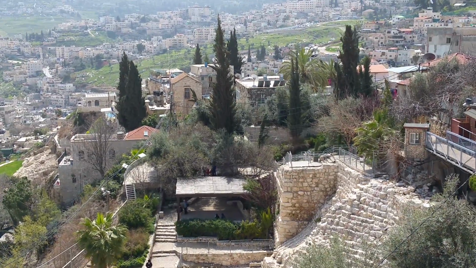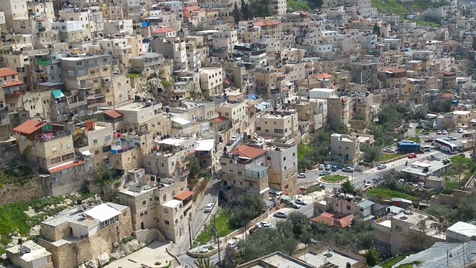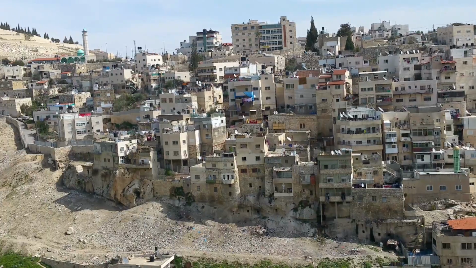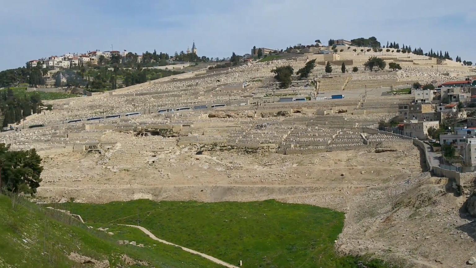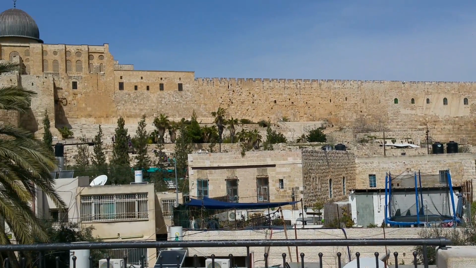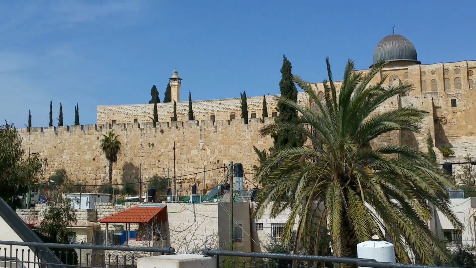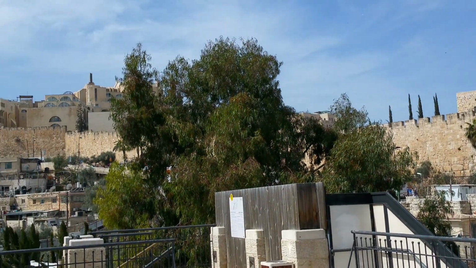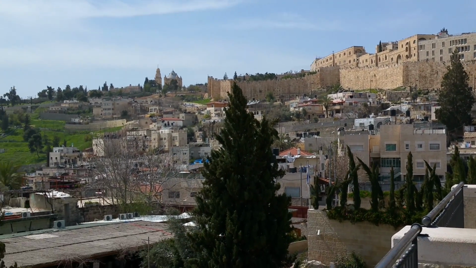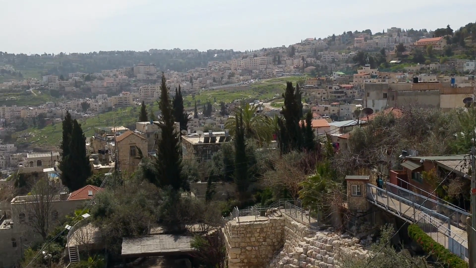The view from the top of the city of David down into the Kidron Valley, to the other side Silwan, to the east, to the northeast you can see Mount of Olives. Then the hill goes north into the area of Temple Mount, the Al-Aqsa Mosque, and then to the west along the Jewish quarter in the Old City, the western hill Mount Zion, and down again to the south.